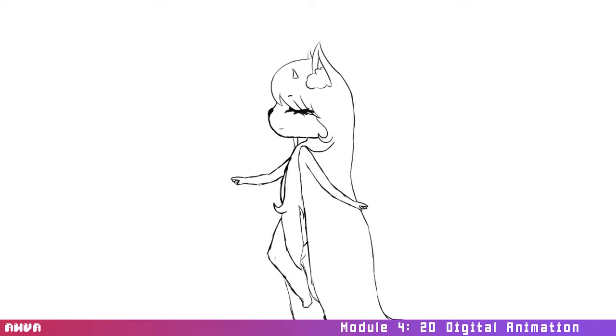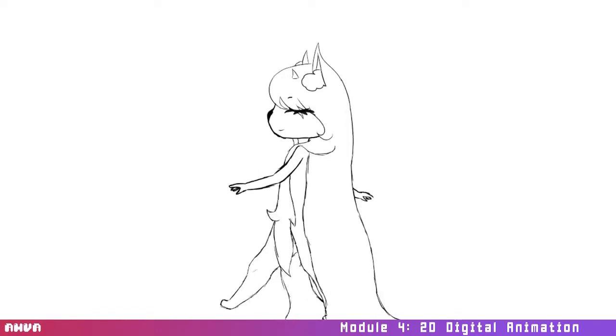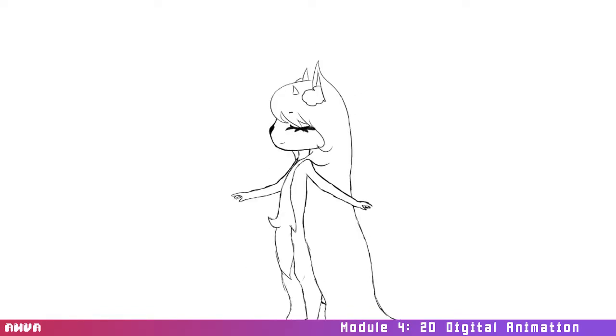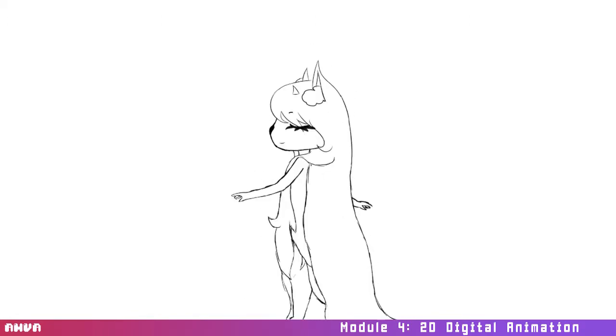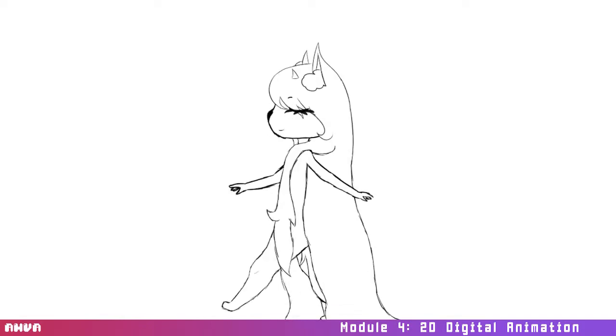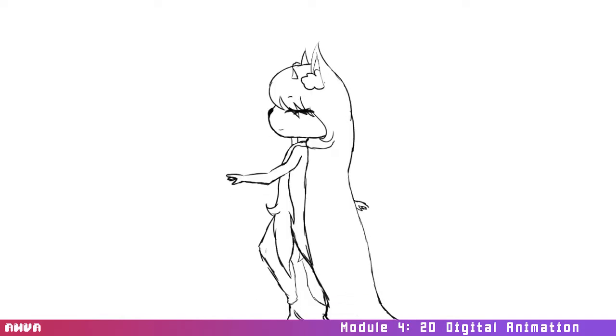Here's another example of a pretty bad walk. We got some ups and downs, but look at that, oof. There is no distinct contact down, pass up, contact down, pass up, which causes his character to look really funky, right? Doesn't quite look right at all.